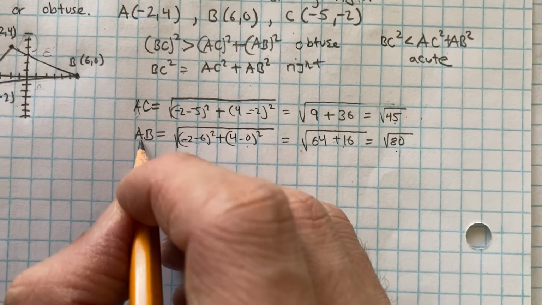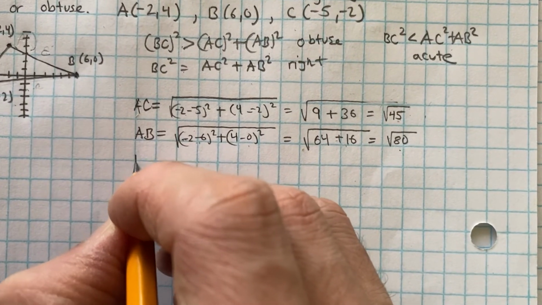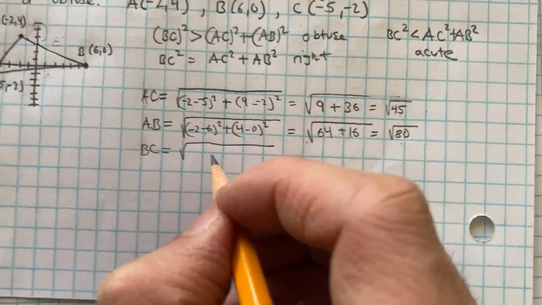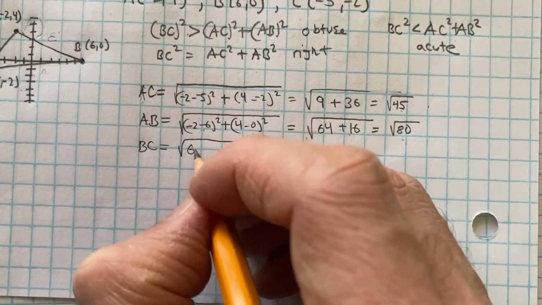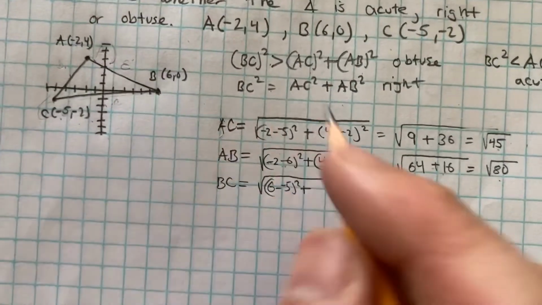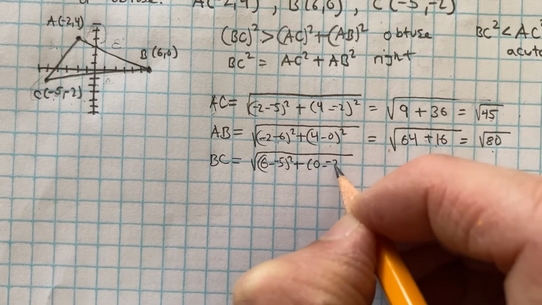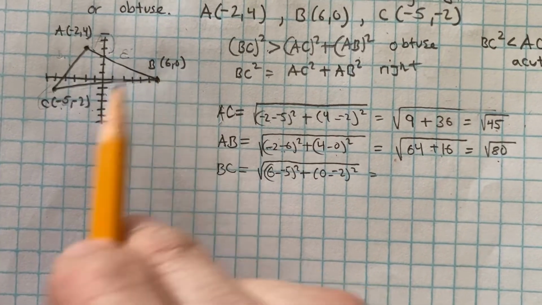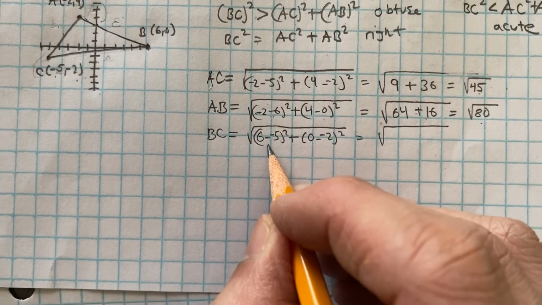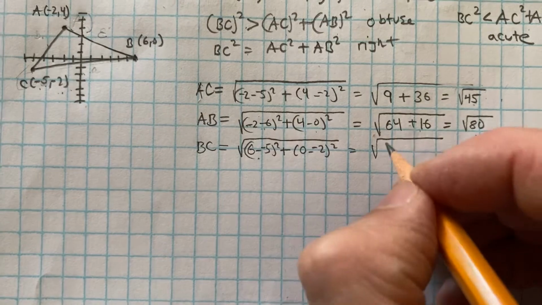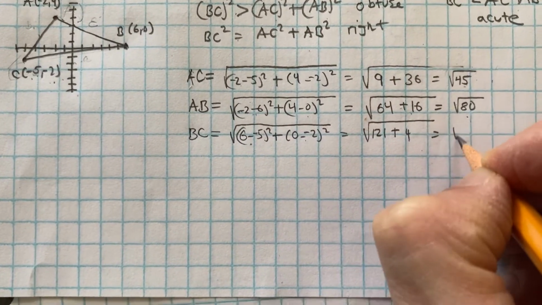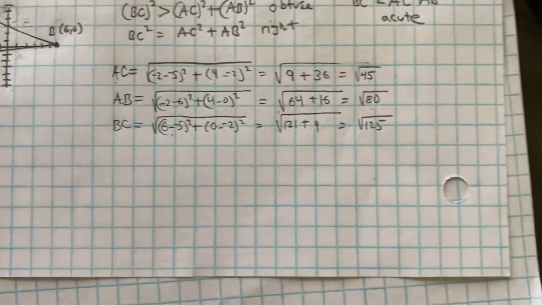All right, so last but not least, we need to calculate the length of BC. And BC would be 6 minus -5 squared plus 0 minus -2 squared. Okay, so a little bit of mental math. 6 minus -5 is 11. 11 squared is 121. Positive 2 squared is 4, and you get the square root of 125.